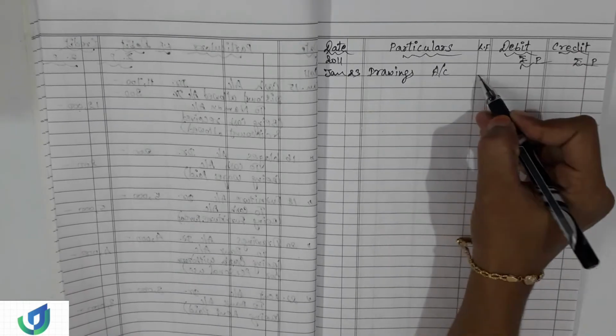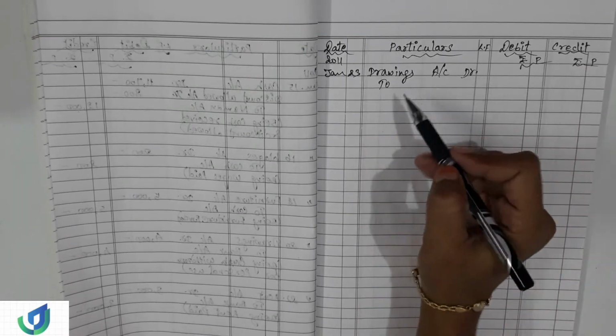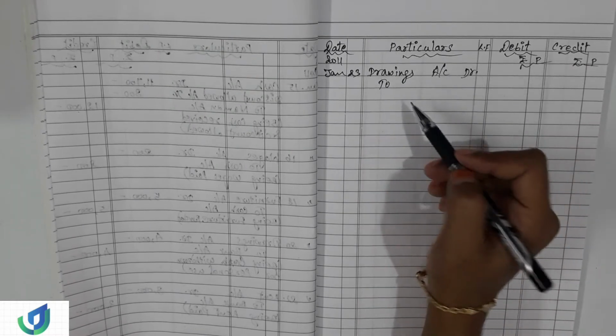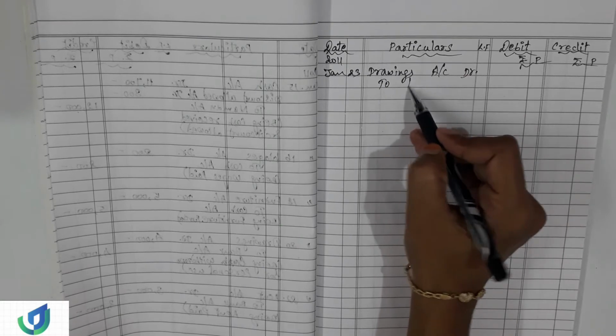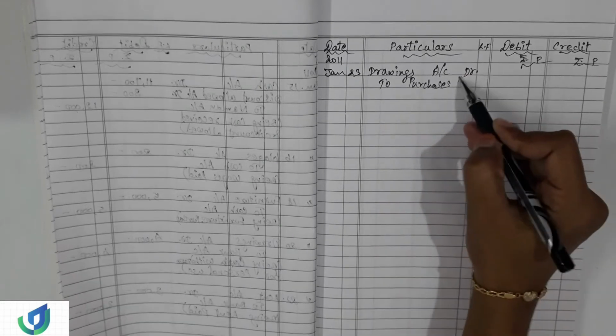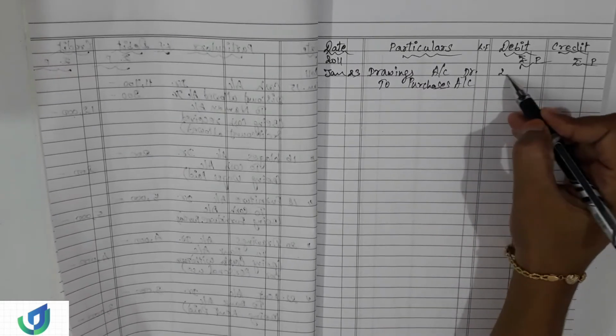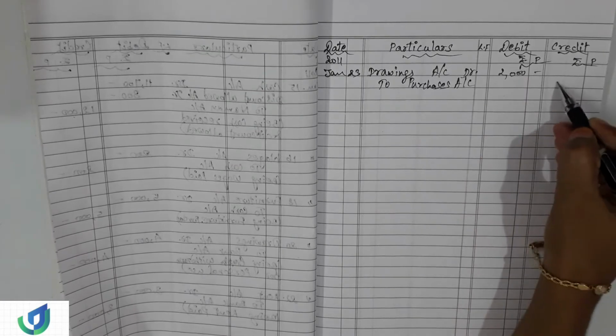account debtor to goods. Actually goods credit, what goes out, goods only going out. So in goods place we will always be writing purchases. Purchases account, amount is 2000.